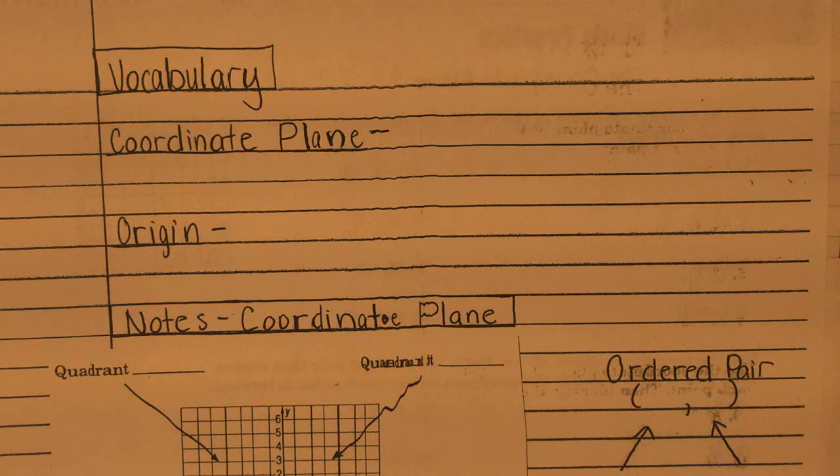Alright, today we're talking about the coordinate plane. A coordinate plane, guys, is basically just two number lines. So last week we talked about number lines. Yeah? Number lines have just positives? No, they have positive and negative. Same thing on our coordinate plane. It's going to have a positive and a negative.